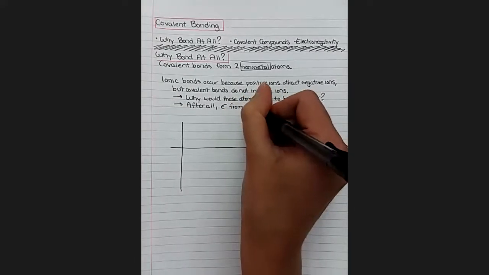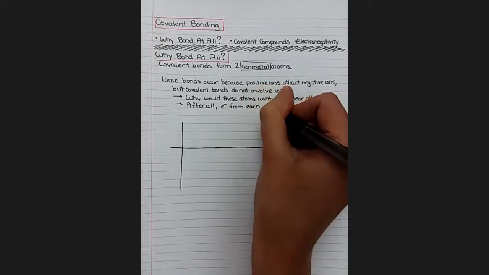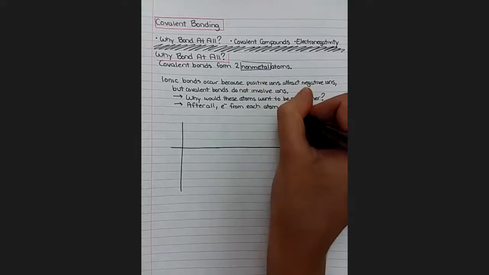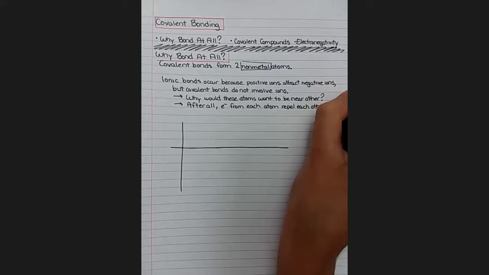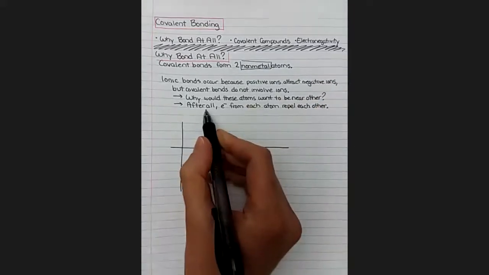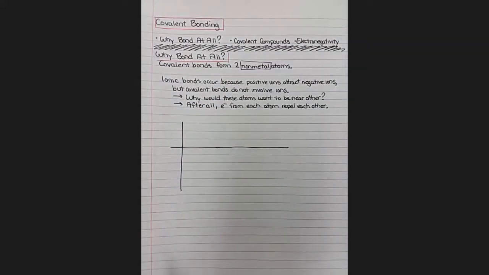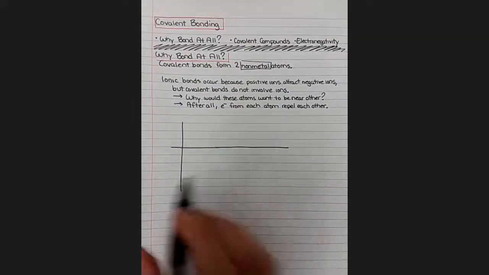So electrons from each atom repel each other. And this is a definite disincentive to bonding. So if there's this reason not to bond, there must be a really good reason why bonding should happen at all. And I can explain what that reason is using this plot.